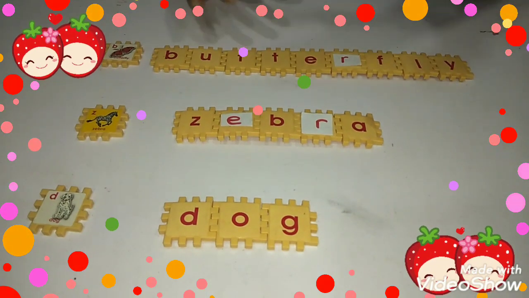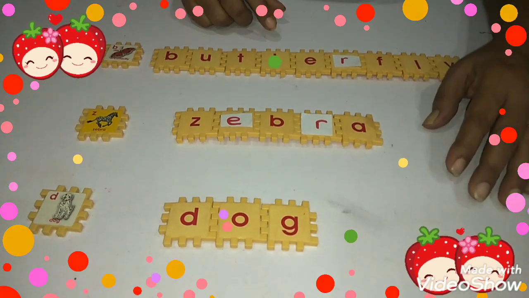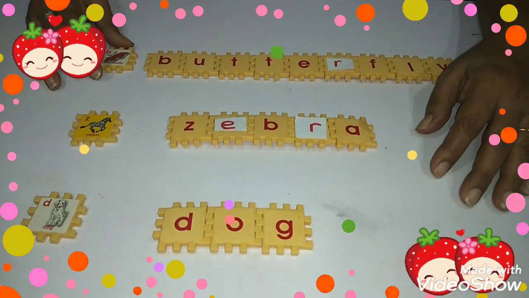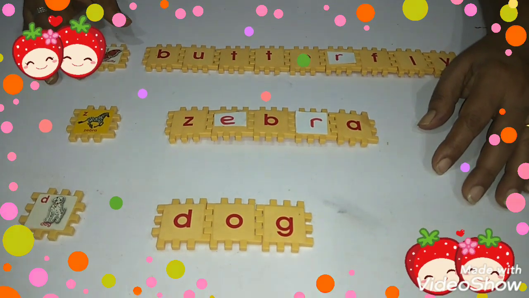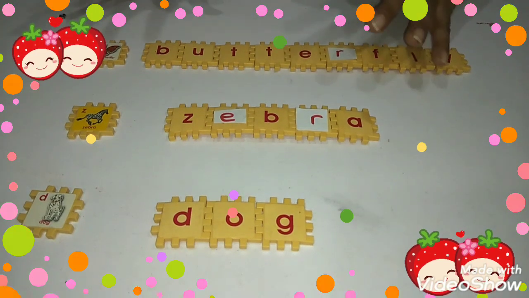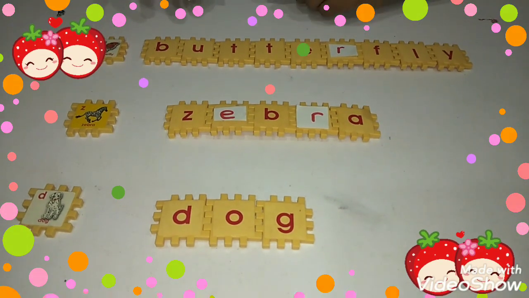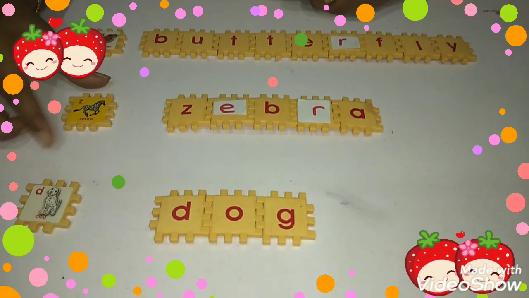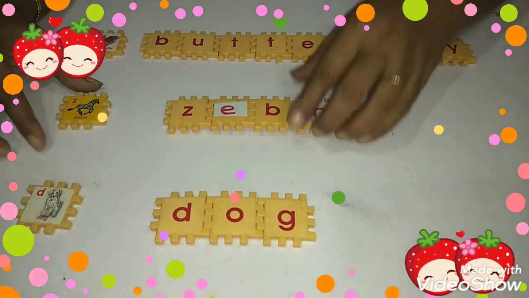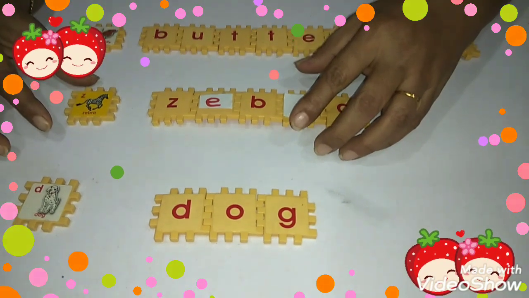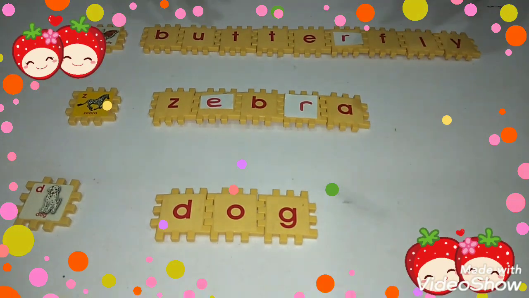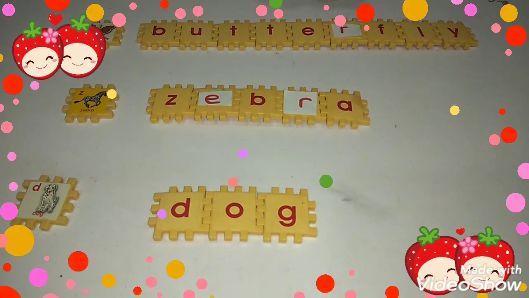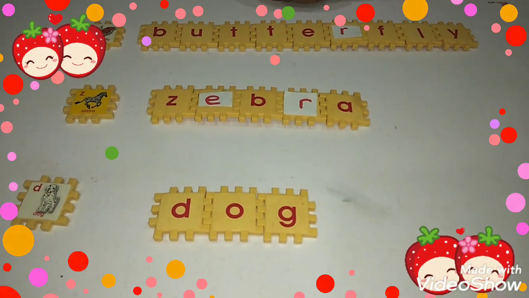So this is another thing that we need to focus on during our lesson. Don't put too many words. Don't put two different types of pictures. And don't put something that they are not familiar with, like zebra. I believe many children nowadays go to the zoo and get a chance to see different types of animals.